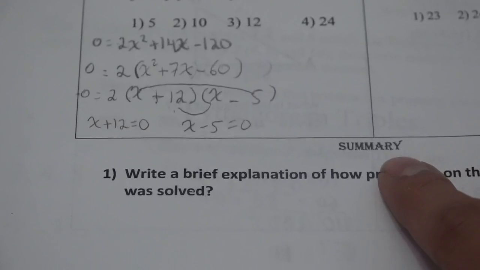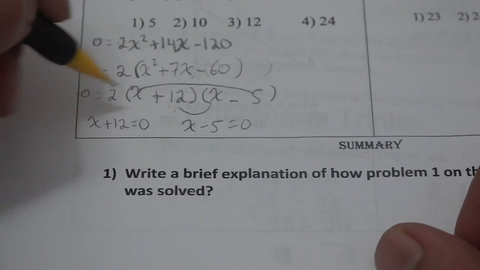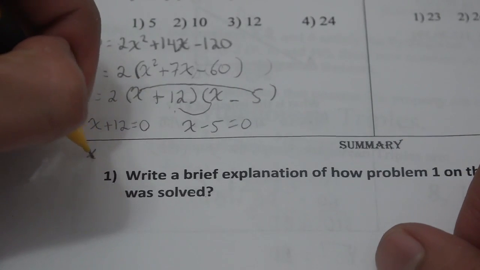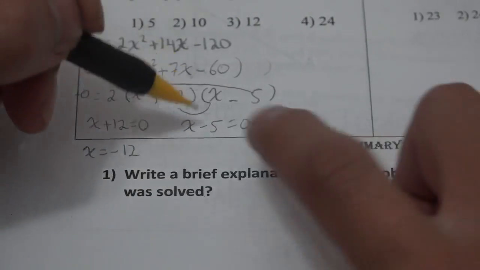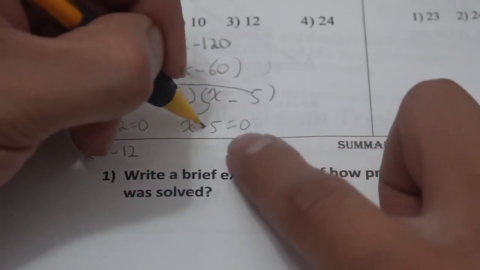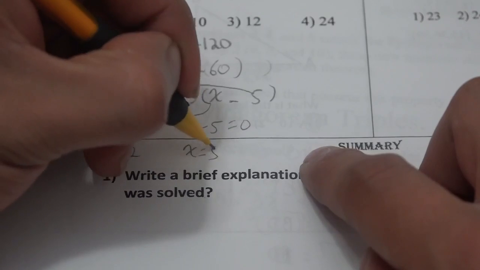Okay, so let's see now. How do I solve for x here? Subtract 12. So x equals negative 12. How do I make this 0? Easy. Add 5 to both sides, so x equals 5.